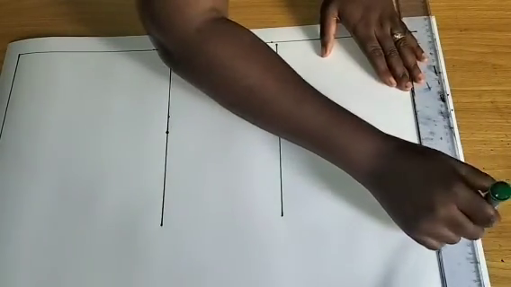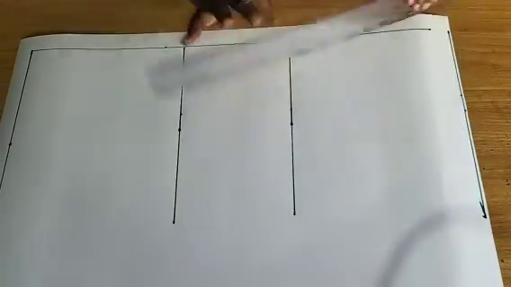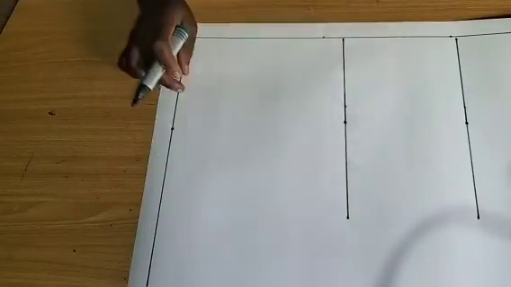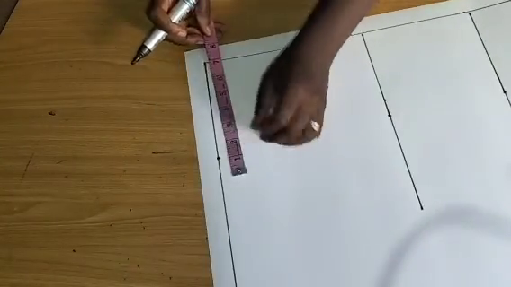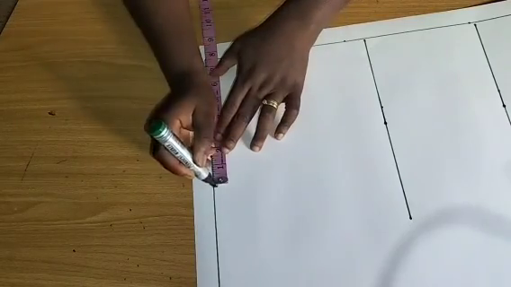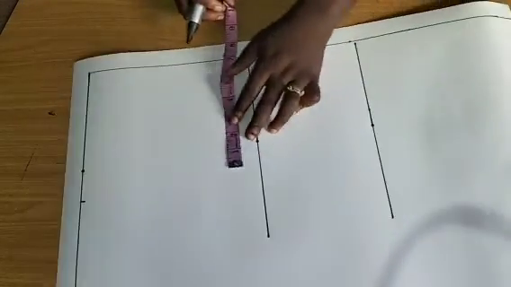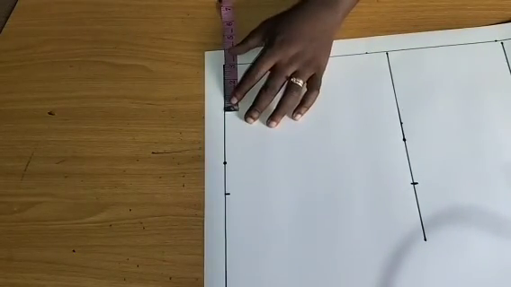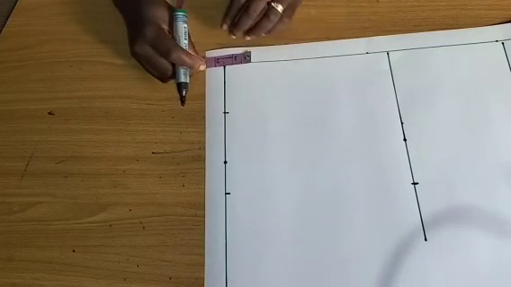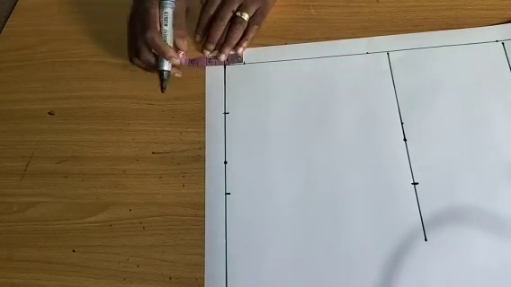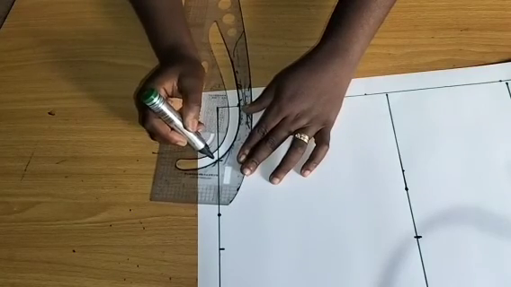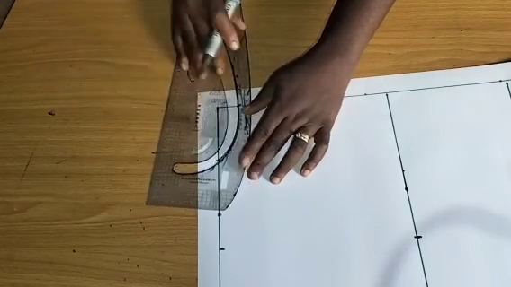the next thing I will do is to impute my shoulder measurement. So here my shoulder measurement is 15 divided by 2. I have 7.5. I'll come over to the chest line and mark the same 7.5. I'll come back to the neckline, mark 3 inches for the neck width and 1 inch for the neck depth. So once I've done that, I'll go ahead and create the back neckline. So this is the back neckline.